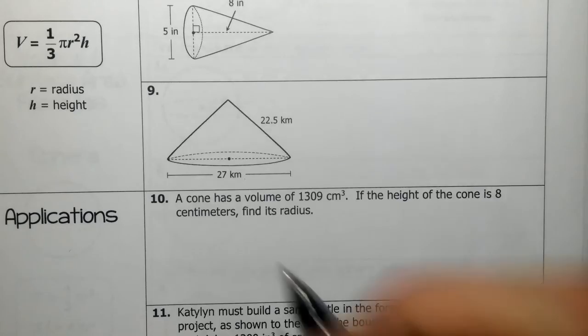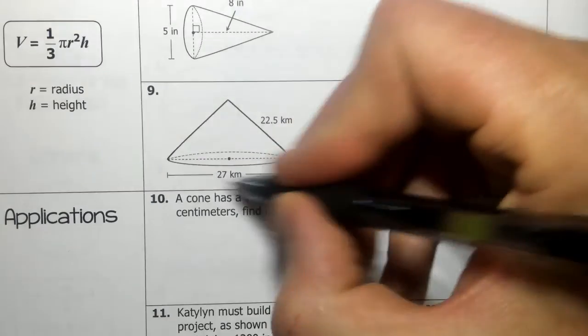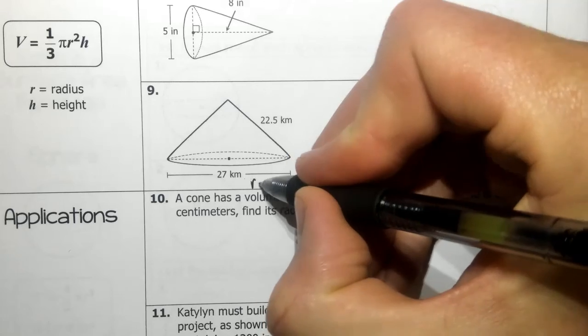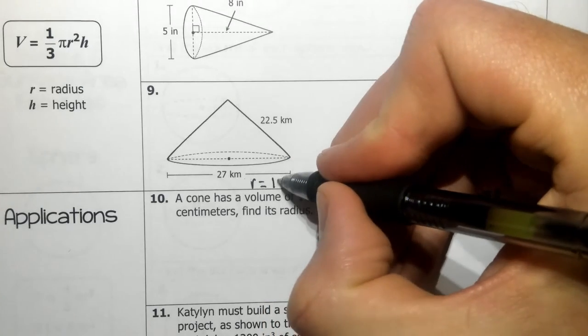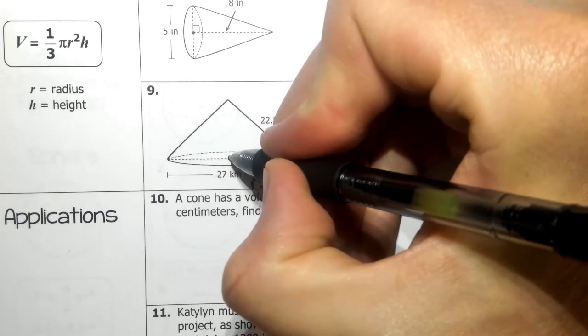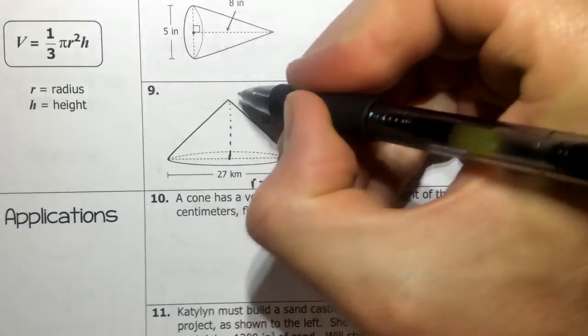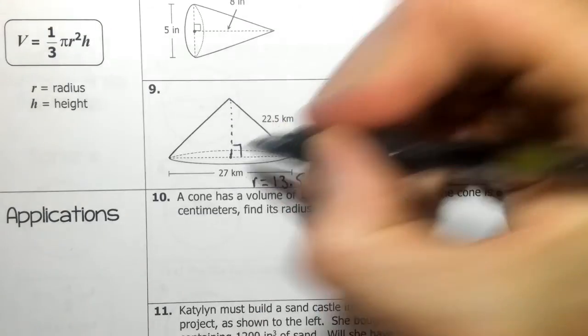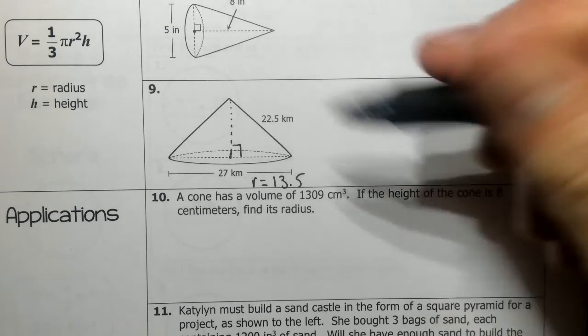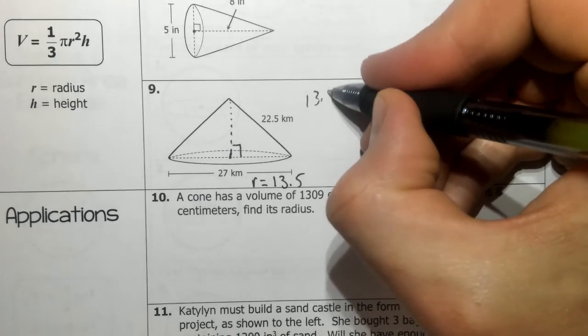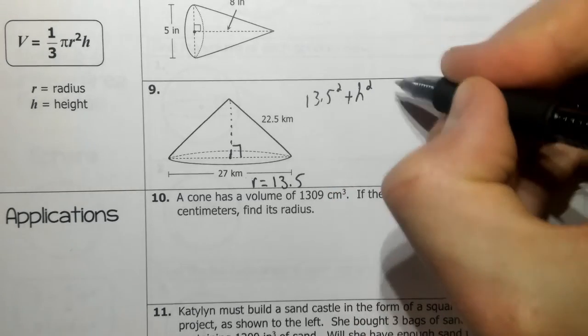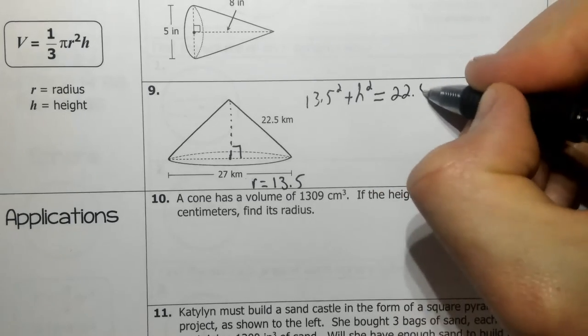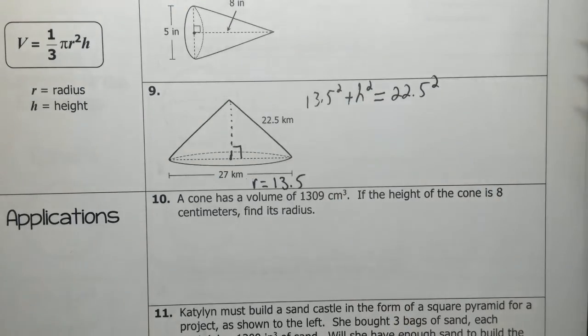Number 9, the radius, that's 27 is the diameter. So my radius would be half of 27, which is 13.5. That's one thing. The other thing is I need to know the height of the cone. Once again, the Pythagorean theorem will help us out there. So I could do 13.5 squared plus h squared is equal to 22.5 squared. That'll give me the height of the cone. Then just plug in the radius, square it, times pi, divided by 3, pretty much the same all the way through there.